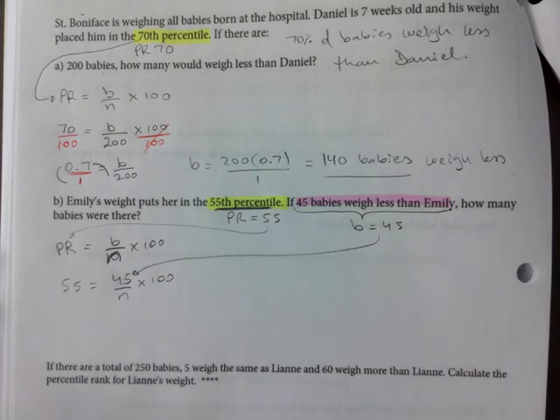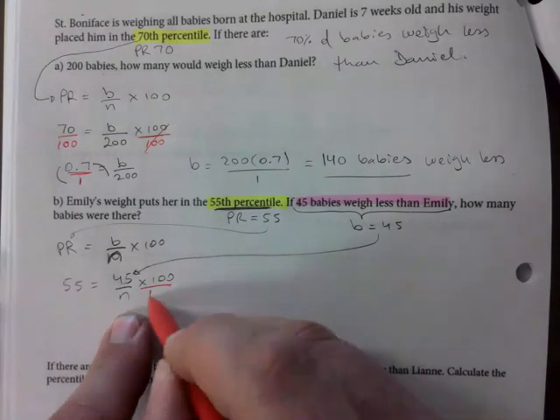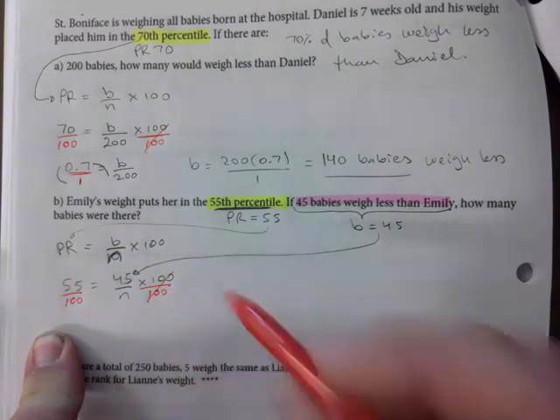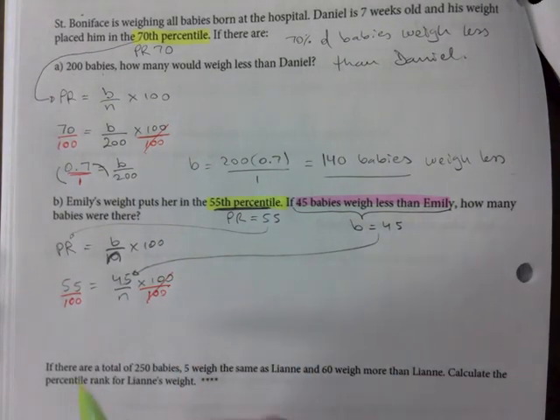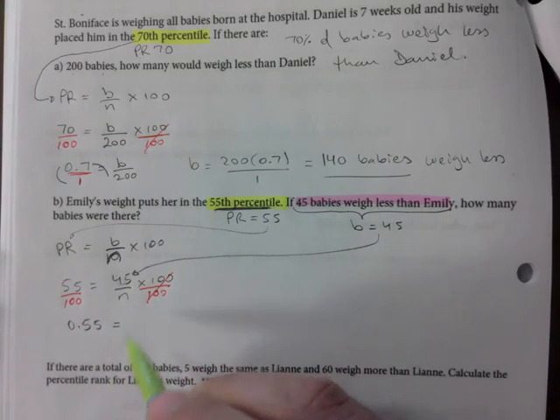What are we going to do first? What's the first step? You want to get rid of the times 100 every single time. So we're going to divide by 100, divide by 100. Cancel out. This gives you 0.55. And you have 45 over N.